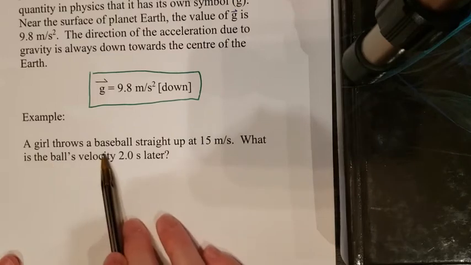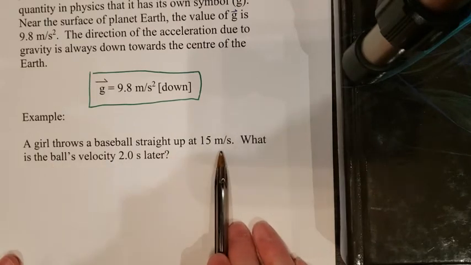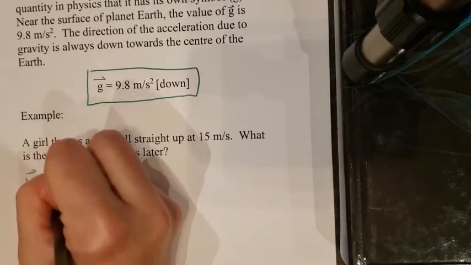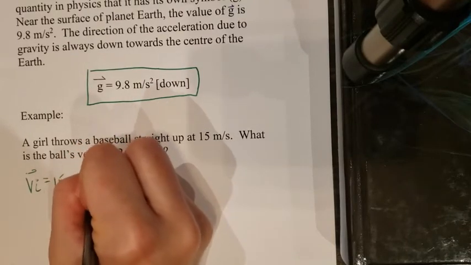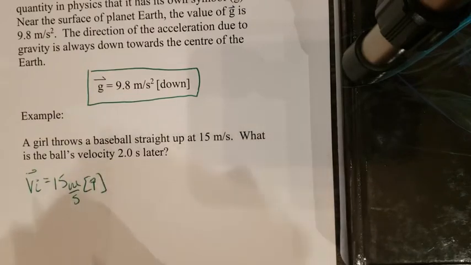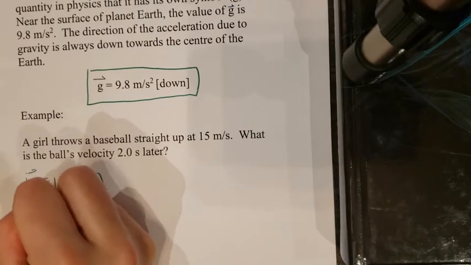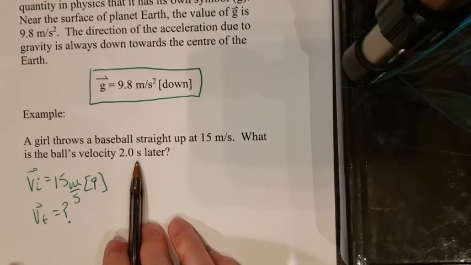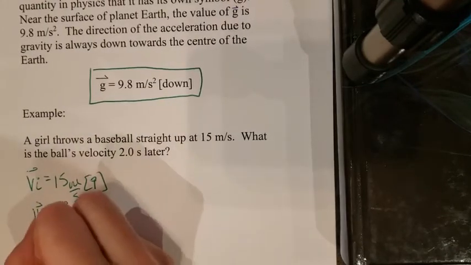A girl throws a baseball straight up at 15 meters per second. Well, 15 meters per second is our VI, our initial speed, or velocity, and that is in the upward direction. What is the ball's velocity? So we're looking for VF, question mark, 2 seconds later. Well, seconds is indicating time.